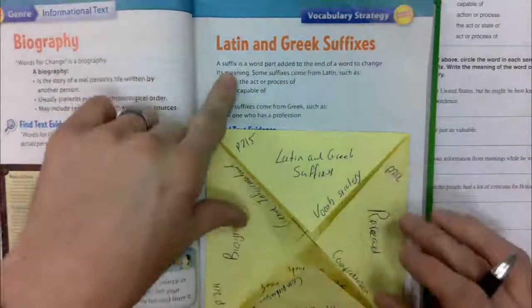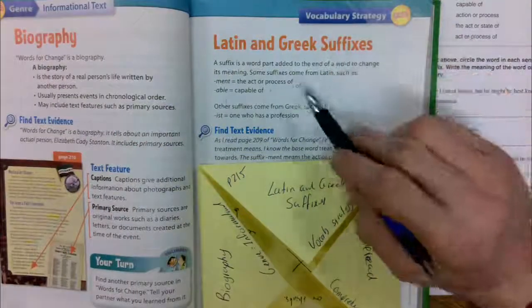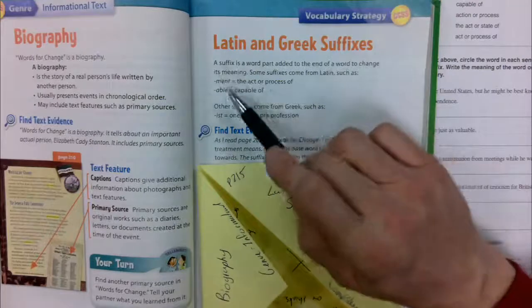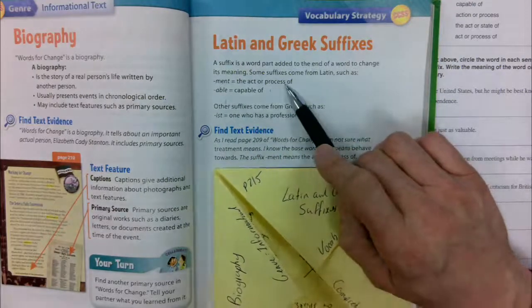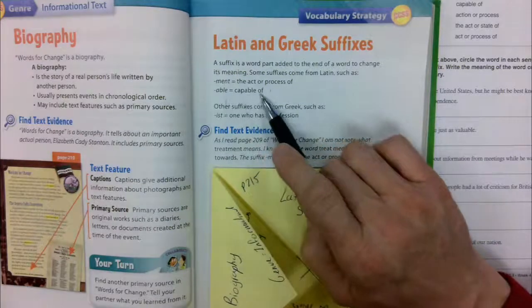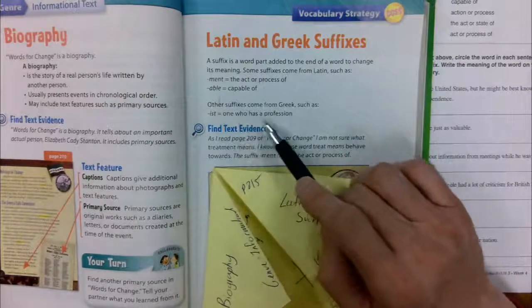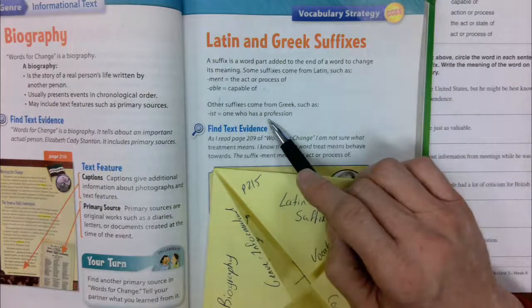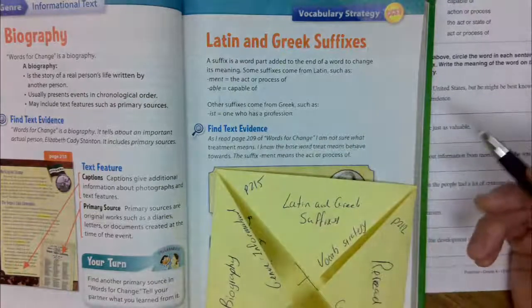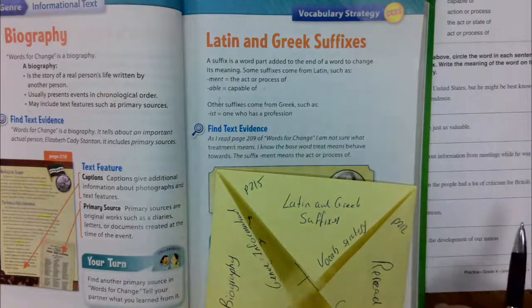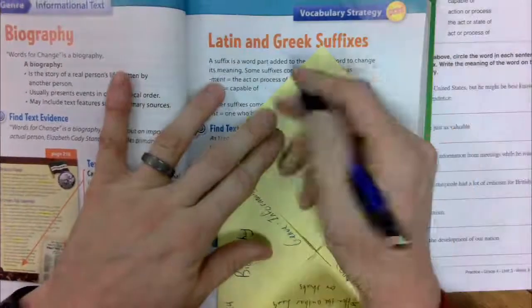It says a suffix is a word part added to the end of a word to change its meaning. Some suffixes come from Latin, such as ment and able. Ment means the act or process of, and able means capable of. Others come from the Greek, such as ist, one who has a profession. So a microbiologist is the person who has a profession of studying microbiology. Okay? All right, so let's go ahead and write our definition.